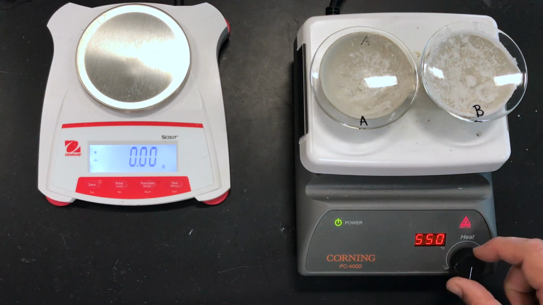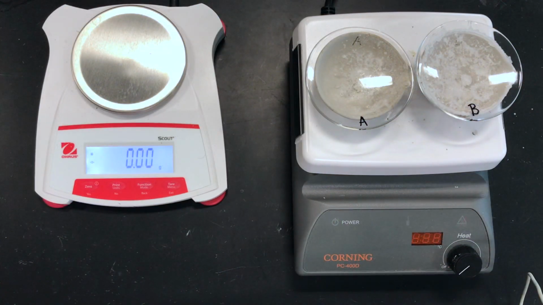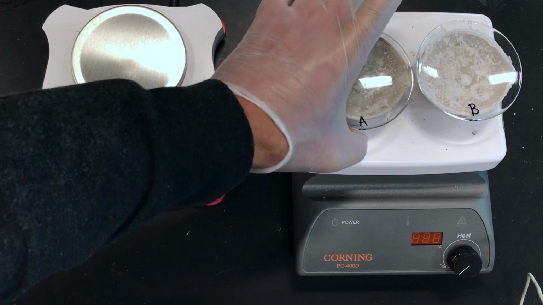So I'm going to turn the heat off, let these cool before I mass them out. And you can see the reason for the watch glass, as we can see the beautiful sodium chloride crystals that have developed inside the evaporating dish and also on top of the watch glass. Now that our evaporating dish and watch glass is dry, we're going to make our final measurement to get the mass of my sodium chloride.